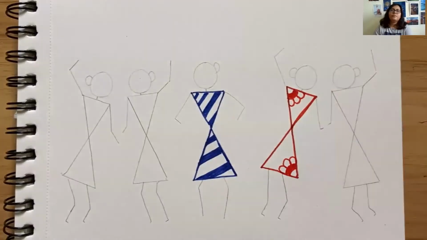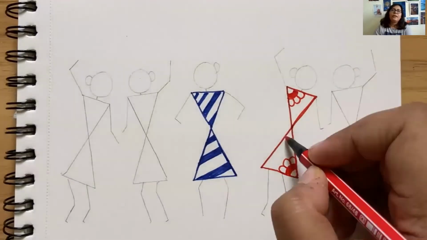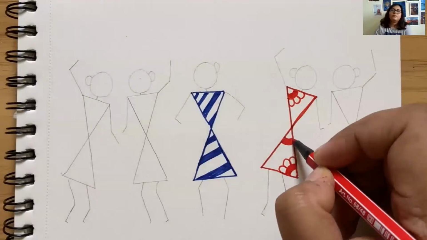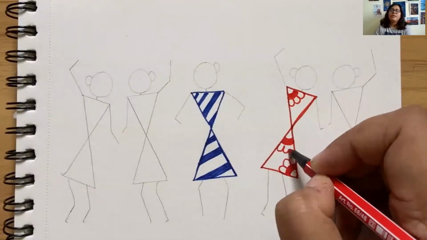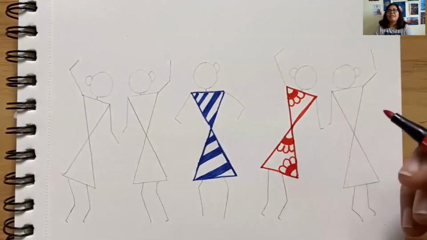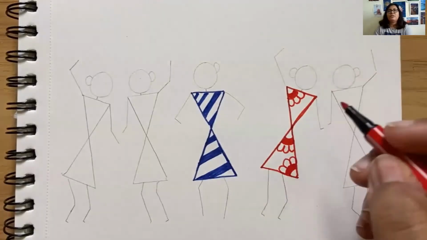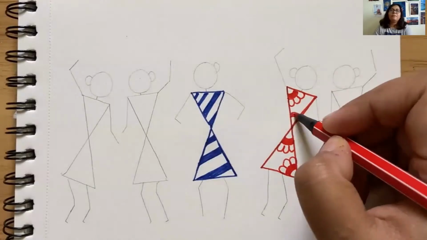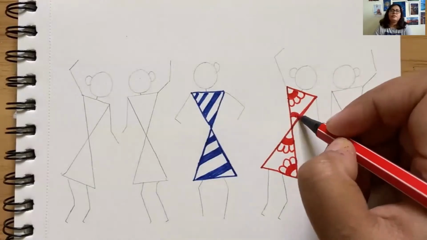So this is one more way in which you can fill up. Always remember to choose nice and bright colors. See all the colors that I've chosen here. Red, blue, all are bright colors so that the painting will really look nice.